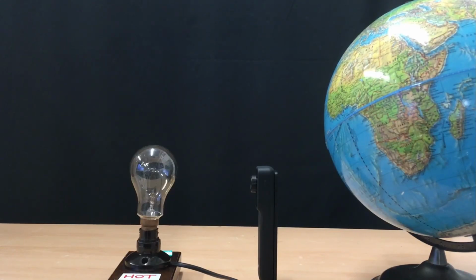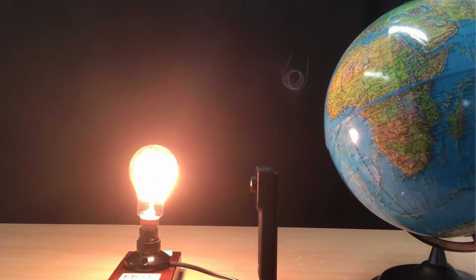I'm going to explain the greenhouse effect using a thermal imaging or infrared camera and some simple equipment. So I've got a globe to be my Earth, I've got a carbon filament lamp to be my sun, and I'm going to have a piece of glass to be a greenhouse gas.